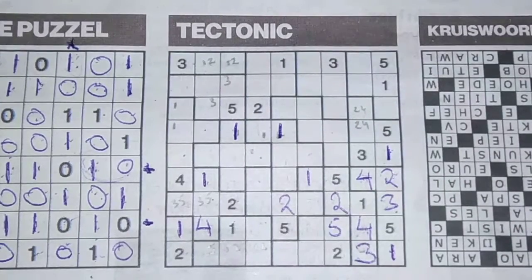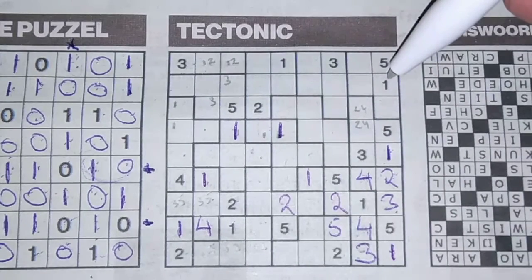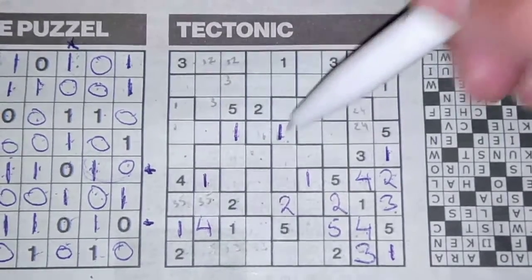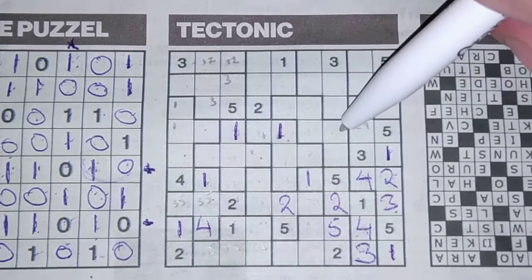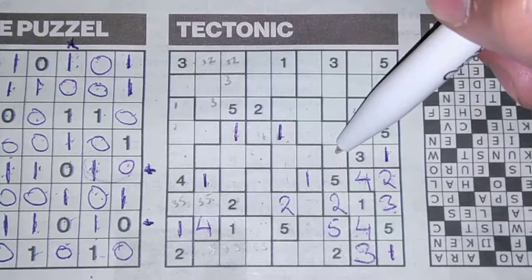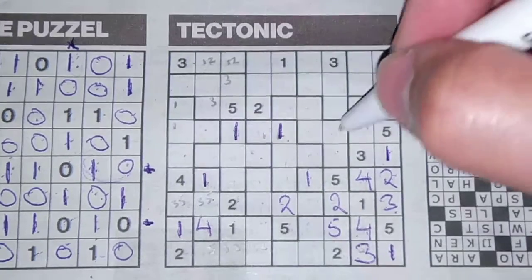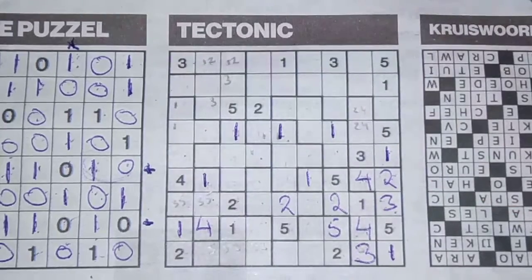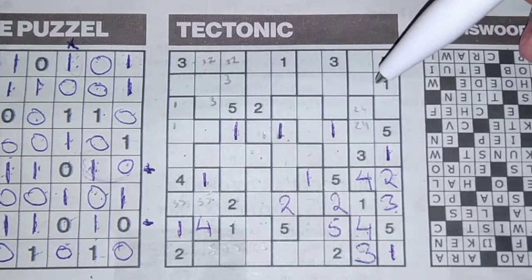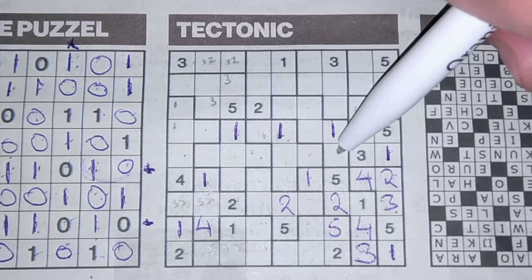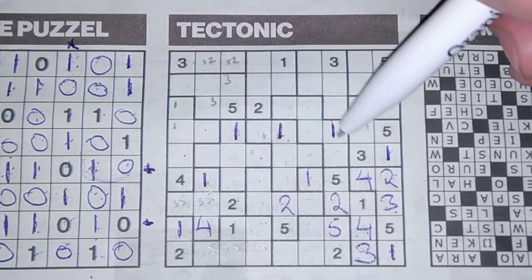We have a 1 here. That means these 3 boxes cannot be a 1. So the 1 could be here or could be there. We have a 1 here, so this cannot be a 1. So 1 box left for the 1 should be here. This box should be a 2. It cannot be a 1. Should be a 2. Cannot be a 3. Cannot be a 4. Cannot be a 5. So it's a 2.